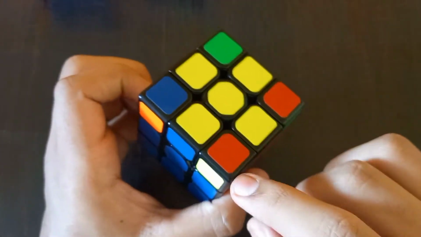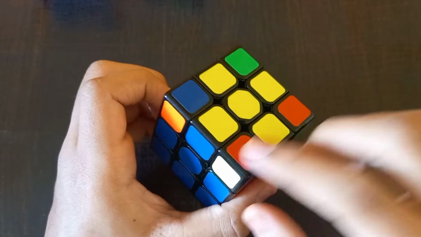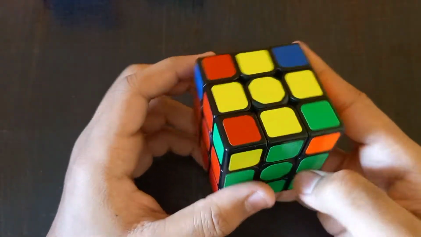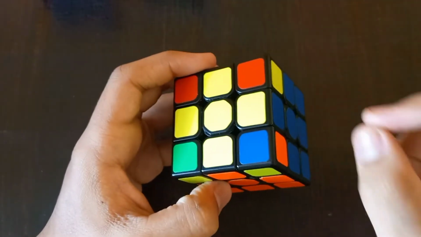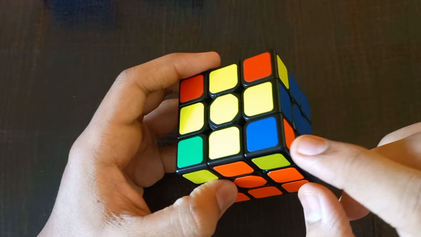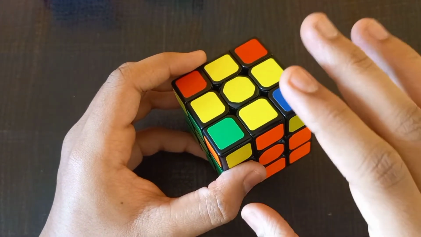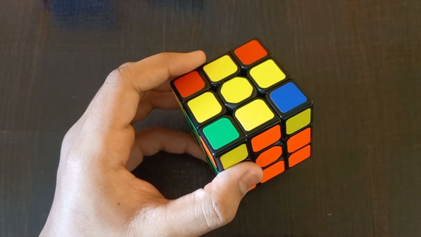This is also oriented. It is not in its correct position, but at the right place. This one too, and this too. And once we get this, now our next step is to get all the corners to their correct position. So let's begin the next step.